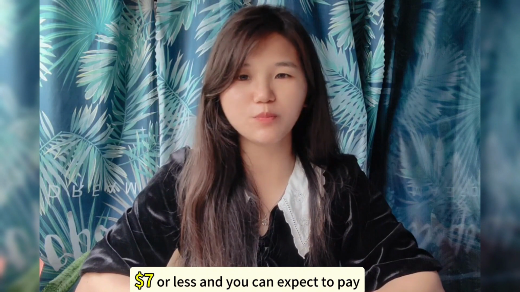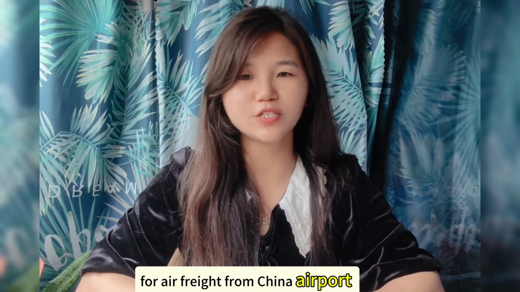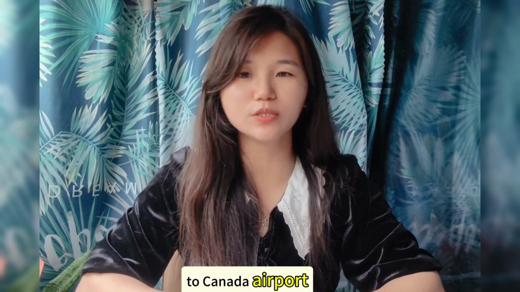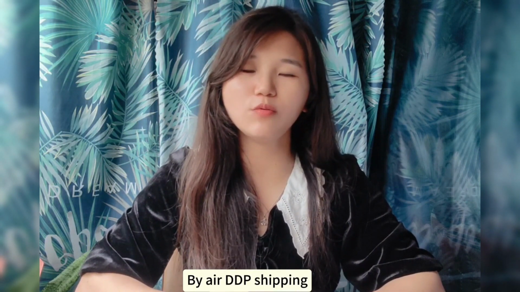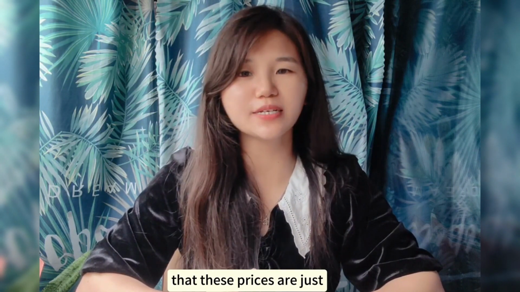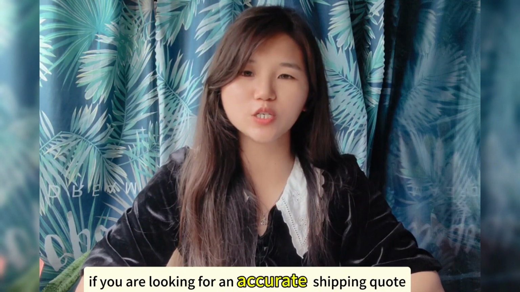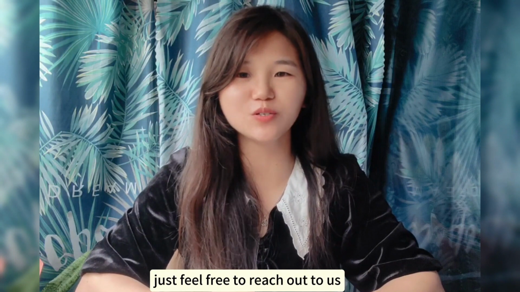And you can expect to pay anywhere from 7 to 9 USD per kilogram for air freight from a China airport to a Canada airport. By ADDB shipping, it's around 6.3 to 6.5 USD for each kilogram, and it's important to note that these prices are just rough estimates and the actual price may vary. If you are looking for an accurate shipping quote, just feel free to reach out to us.